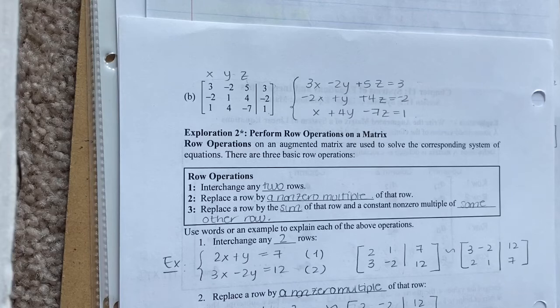Also, the second operation that you have is also pretty simple: you can replace a row by a non-zero multiple of that row, meaning I can multiply row 2 times 2 or row 2 times negative 1, and that's okay as long as every single entry of that row is multiplied times the specific number that I want.